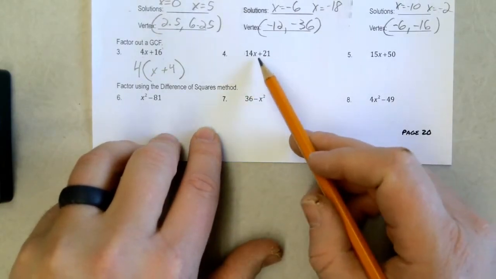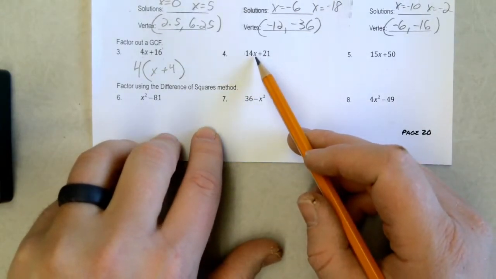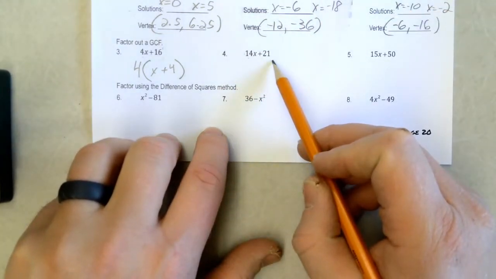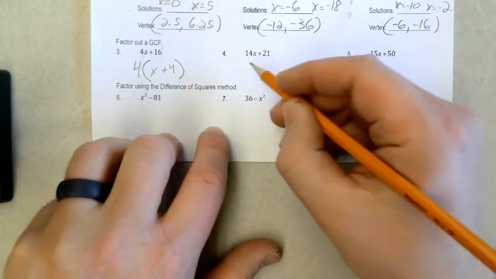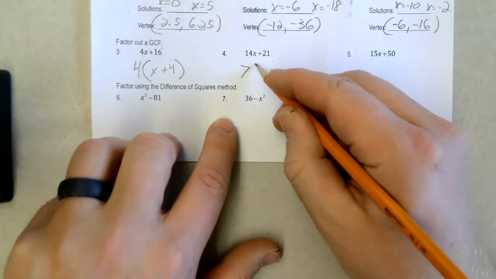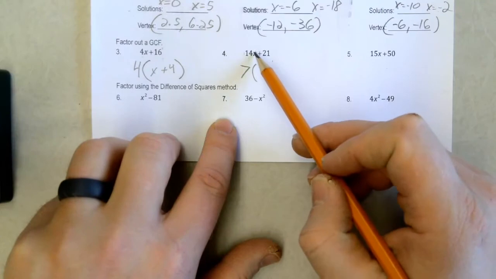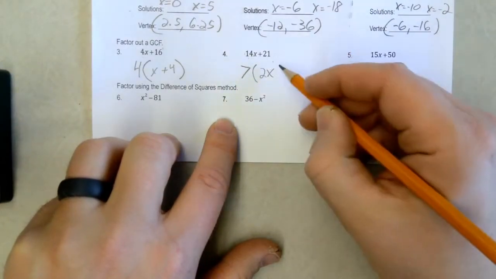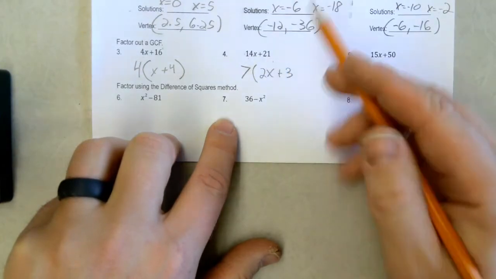Same thing here. We can only factor out a number, a constant, because there's not an x in both. Well, since 14 doesn't go into 21, what's the highest factor of both? Well, that's 7. Factor that out. And I basically divide. 14x divided by 7 is 2x. 21 divided by 7 is 3. The sign stays the same.